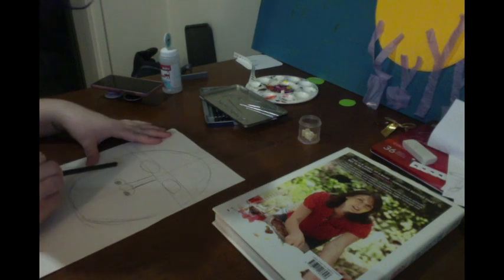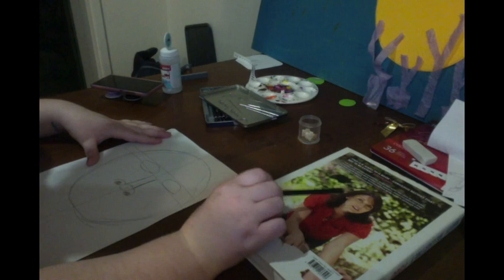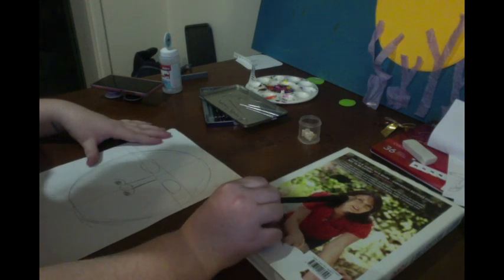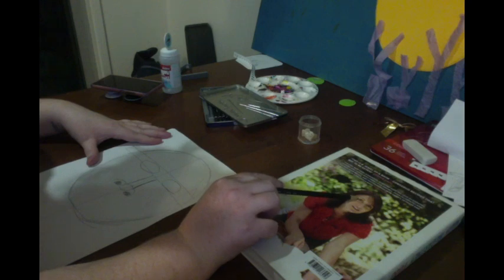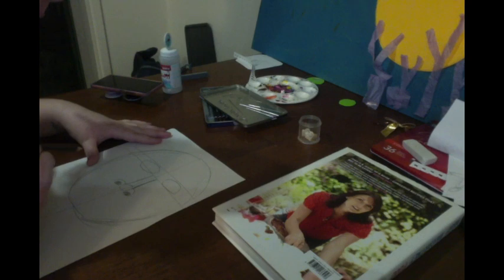Have you drawn that? Okay, so now looking at the eye, what can I see? I can see that it has an eyelid, the eyeball, the iris, and the color part. So I'm going to start with the eyelid.